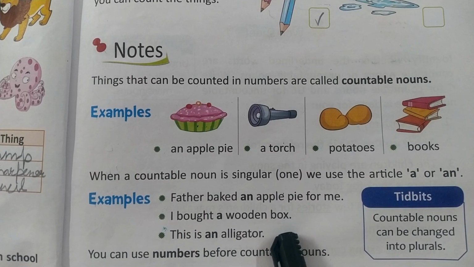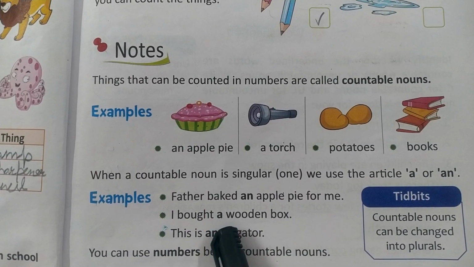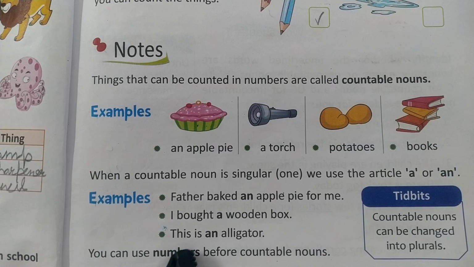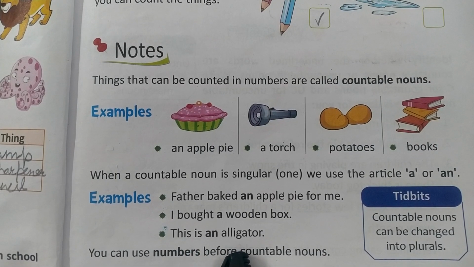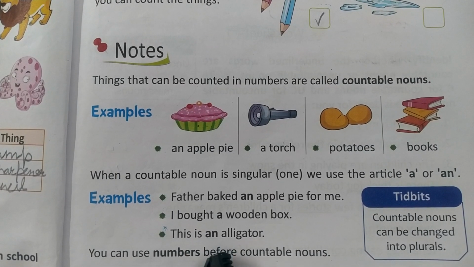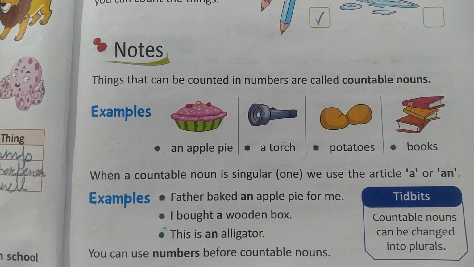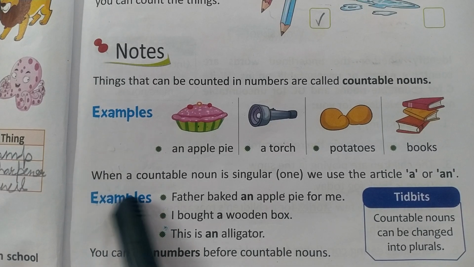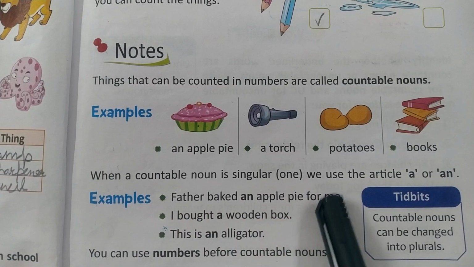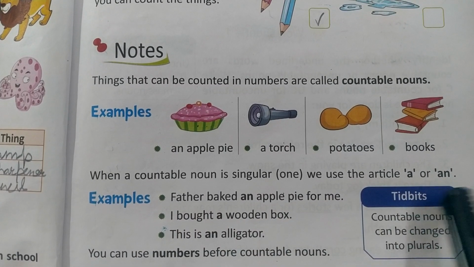So can I count the box? Yes. Why? Because a means single box. This is an alligator. Why an alligator, students? Because alligator is a word which is starting with the vowel a. Therefore we use the article an for it. And an alligator means singular one alligator. What does it say? When a countable noun is singular one, we use either the article a or an.